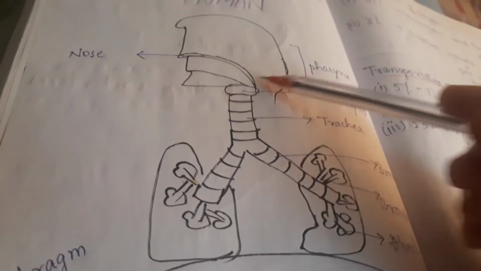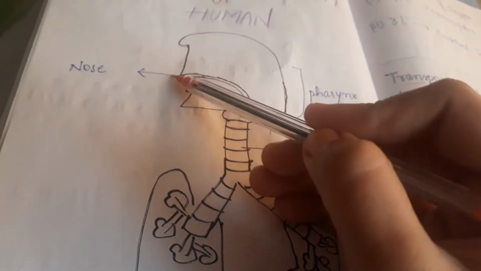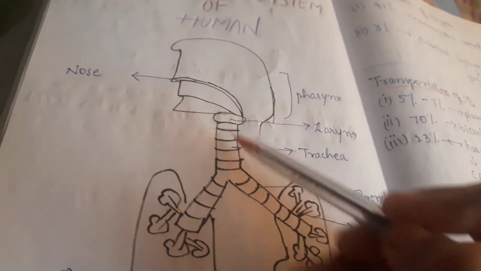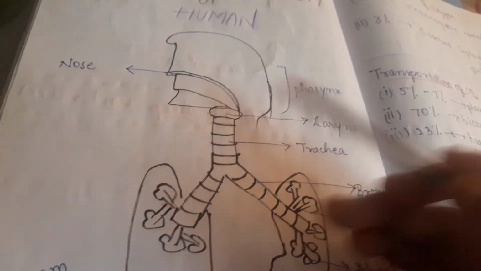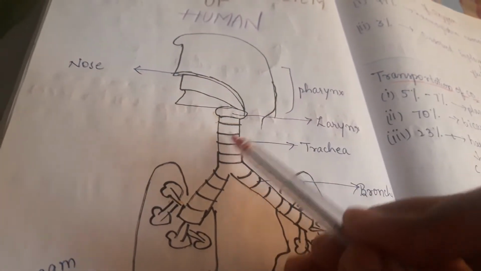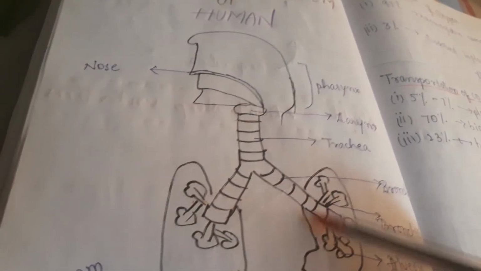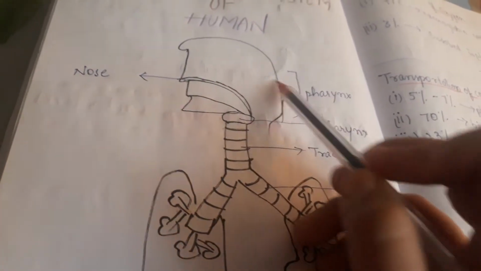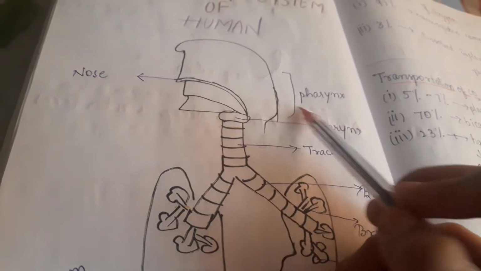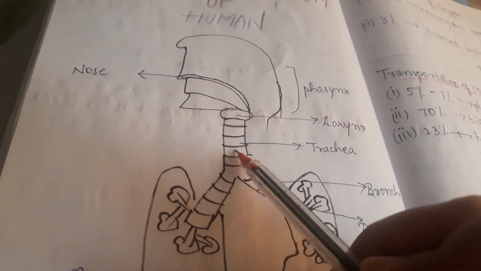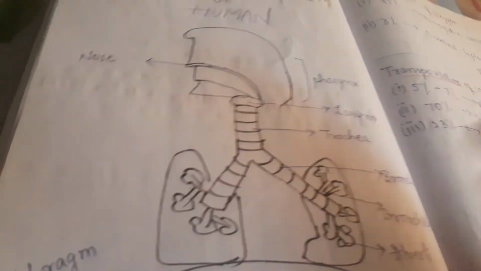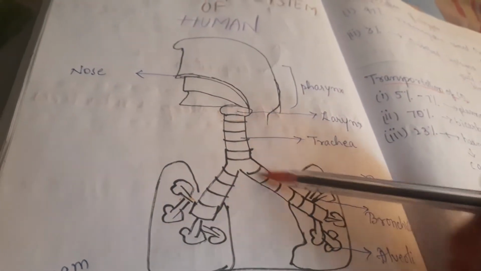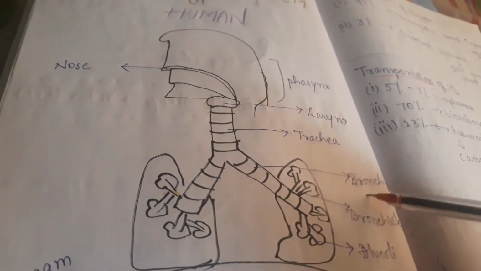Okay. Now see, you should just draw like this: a simple mouth and a head, and then a pipe with one funnel-like structure on the top and then rings here. Now see, this is our nose and it's attached with our mouth. The back of our head is the pharynx. This is our trachea with ring-like structures, and on the top of the trachea we have the larynx. Now this trachea is divided into 2 bronchi.